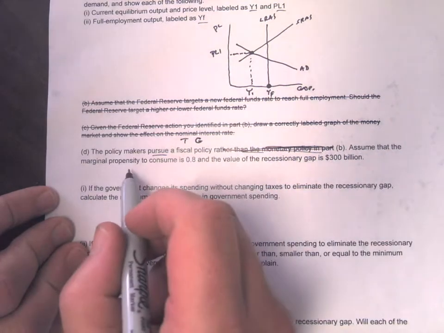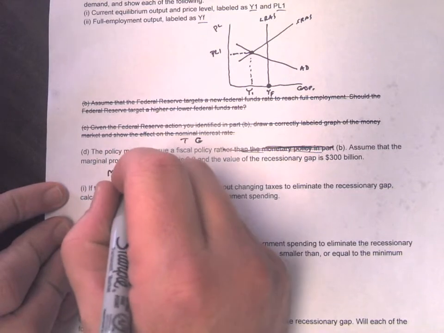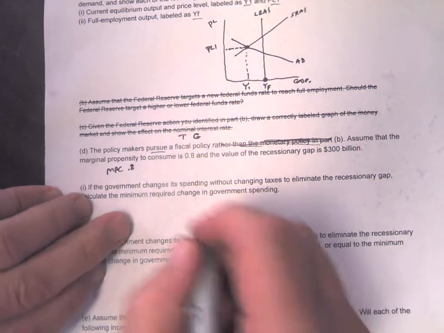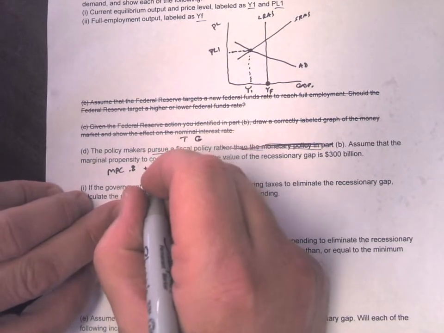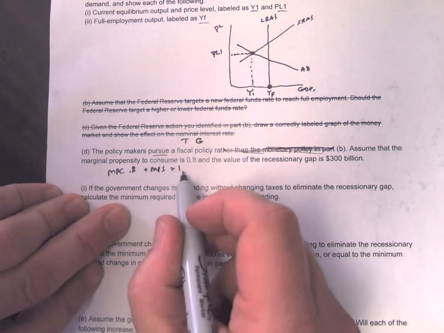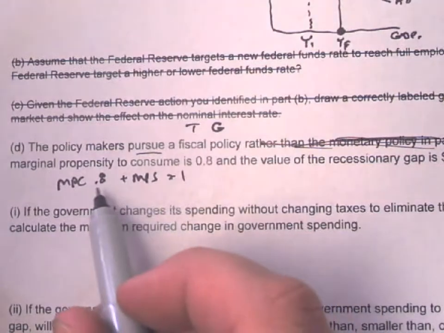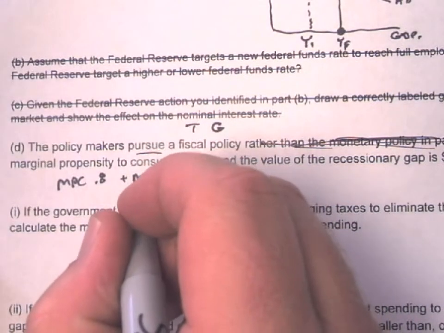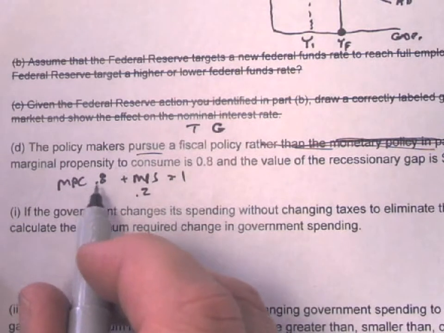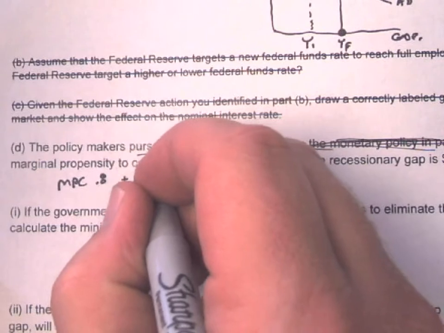Assume that the marginal propensity to consume is 0.8. Okay, so I know MPC is 0.8. I always like to gather my clues when I'm reading through a question. And I know that MPC plus MPS equals 1. And that 1 is my income. Let me zoom in a little bit so you can see that a little better. MPC plus MPS equals 1. So now I know MPS is going to be 0.2, because if I take these and add them up and equal 1, I get my MPS right there.